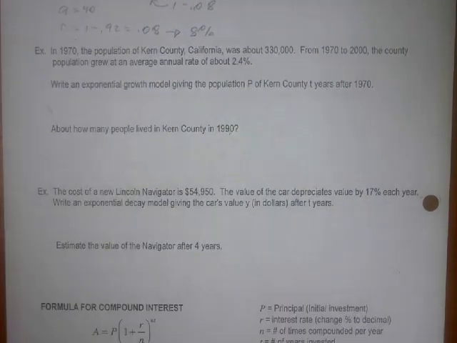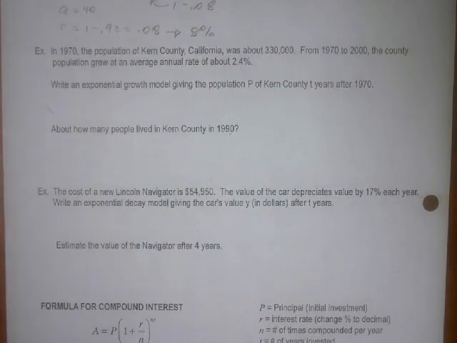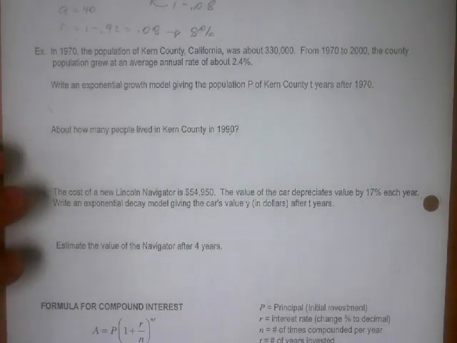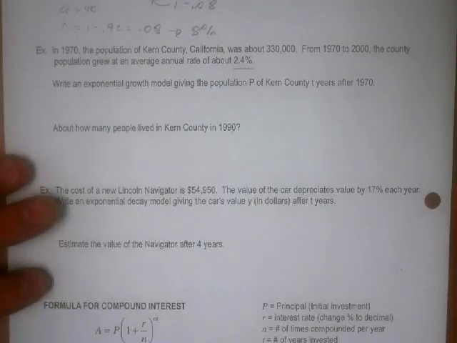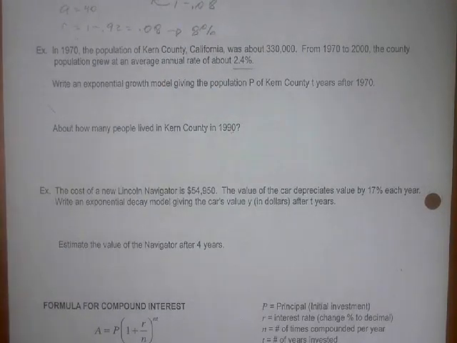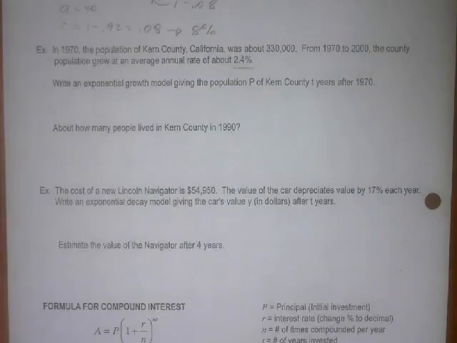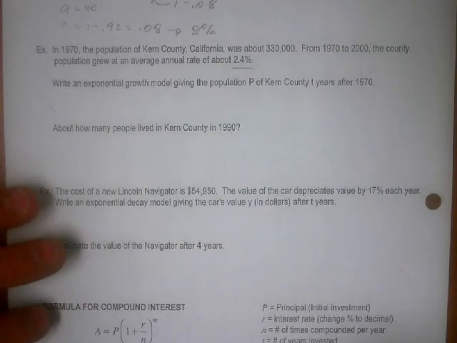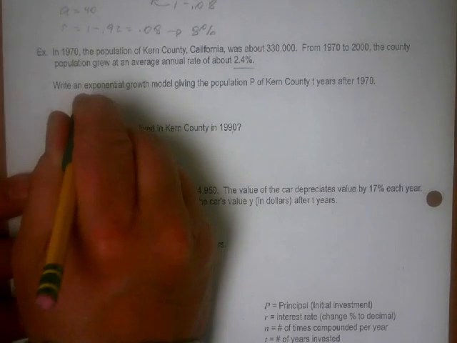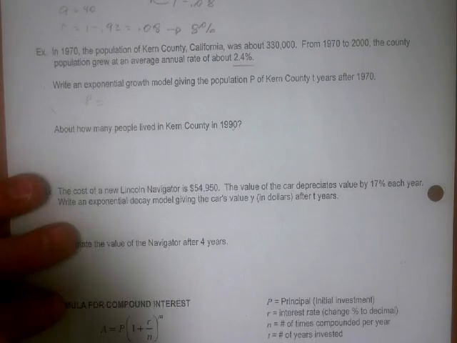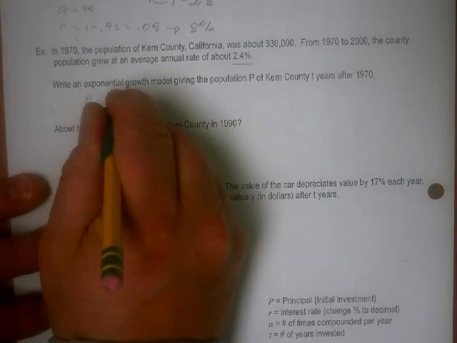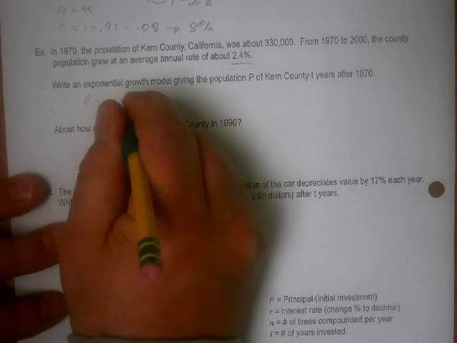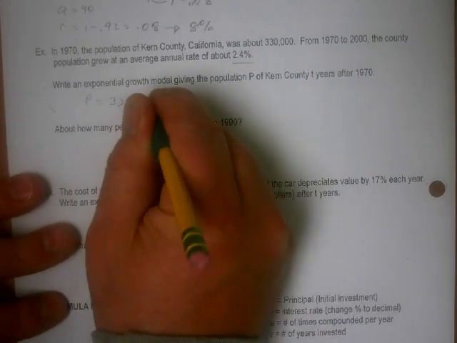Now here are a couple examples. In 1970, the population of Kern County, California was about 330,000. From 1970 to 2000, the county population grew at an average rate of 2.4%. Write an exponential model giving the population P of Kern County t years after 1970. Okay, so P equals, my initial amount was 330,000.